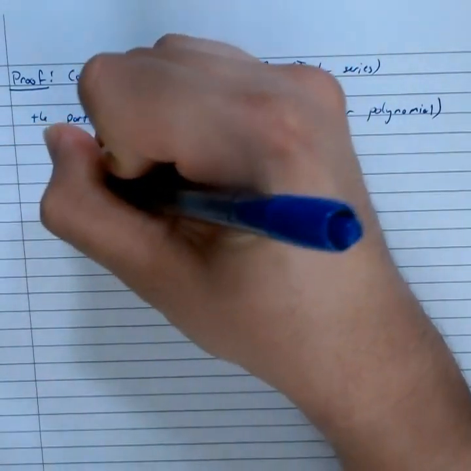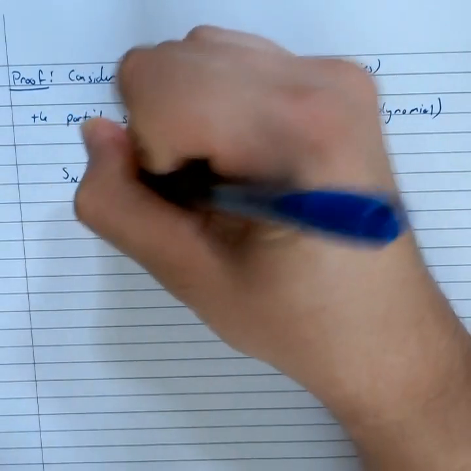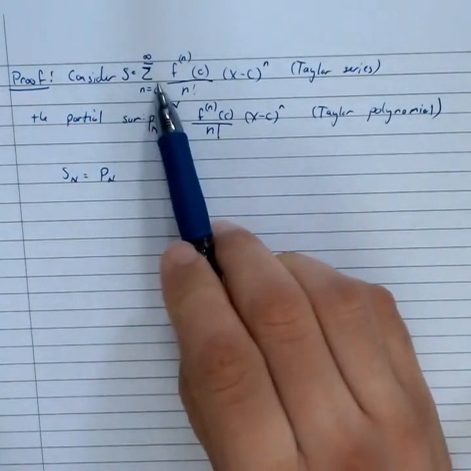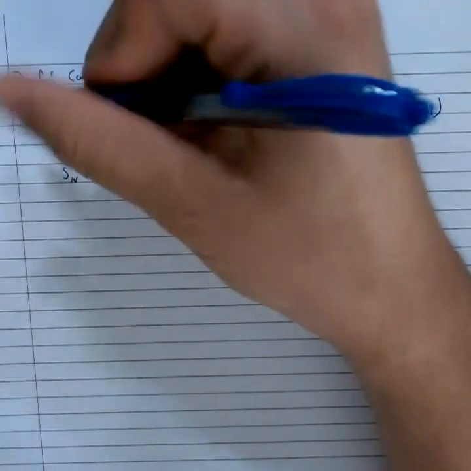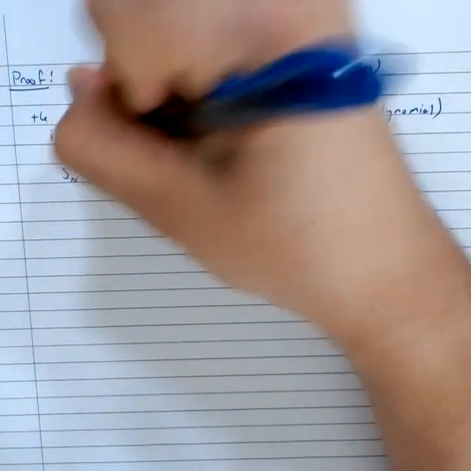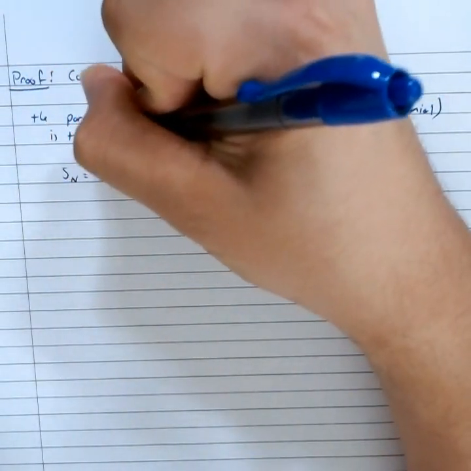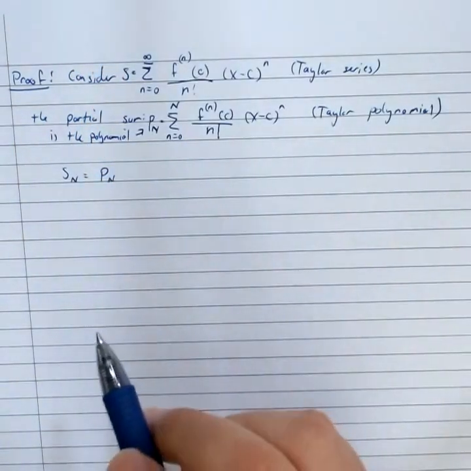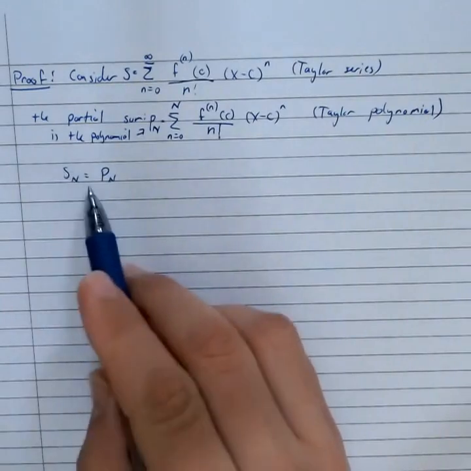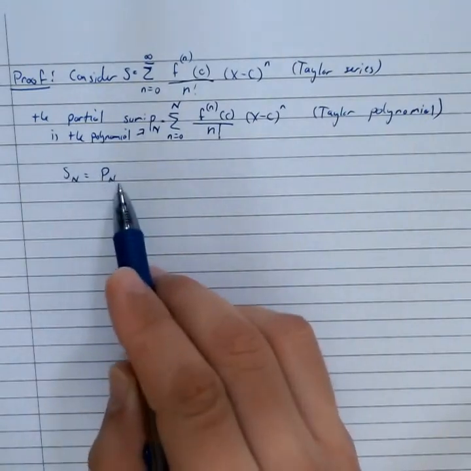So here we get that S sub n is equal to P sub n. The nth partial sum is equal to the nth Taylor polynomial.